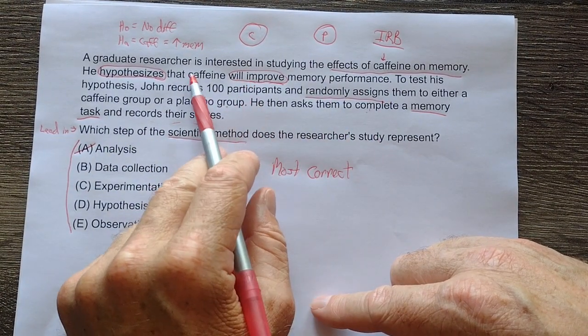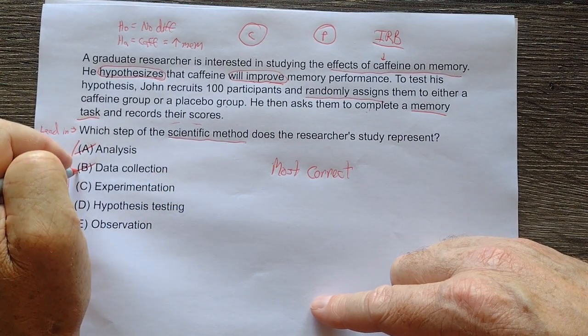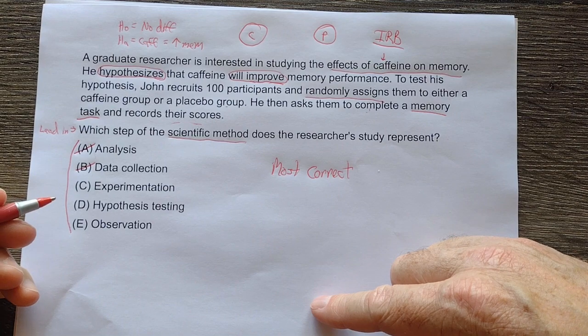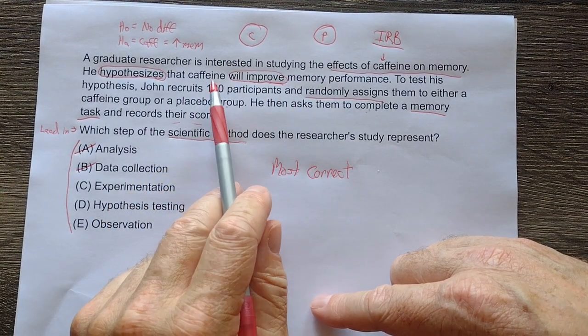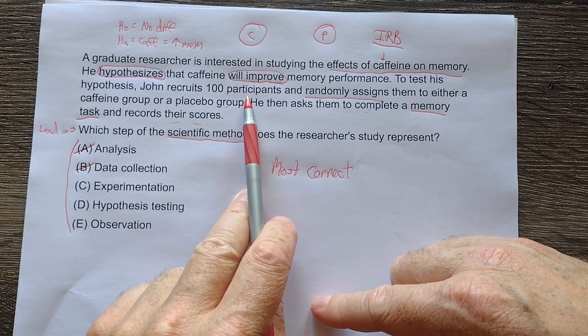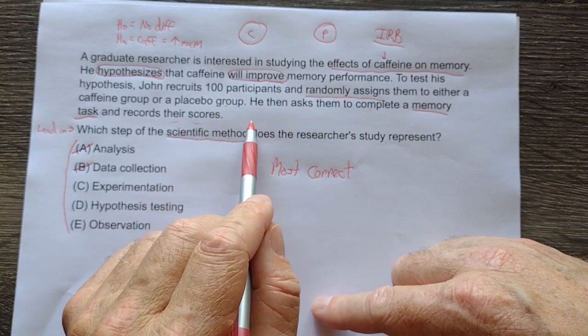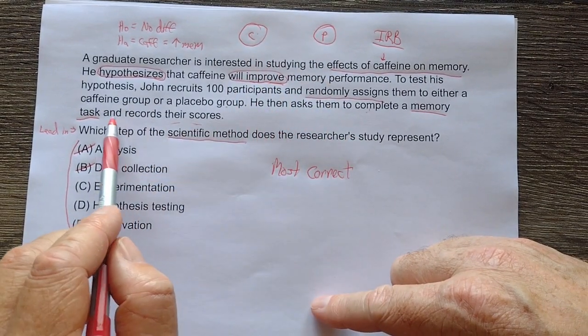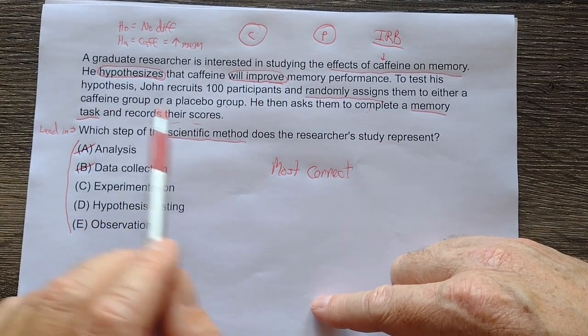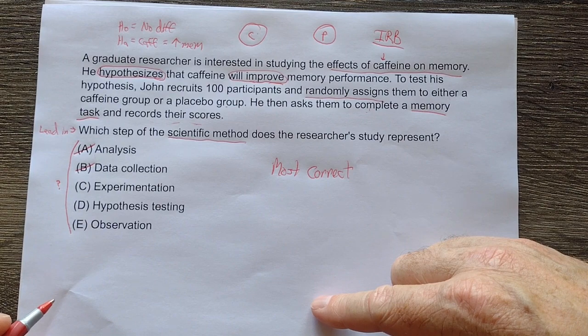It talks about an alternative hypothesis. It's much more than just data collection. Experimentation, is this talking about how it designs the study? It does. In my mind, it's talking about how it designs the study because it says that we have two groups, randomly assigned. It's talking about some of the data that we're going to be collecting. So I'm going to keep that one there for right now.